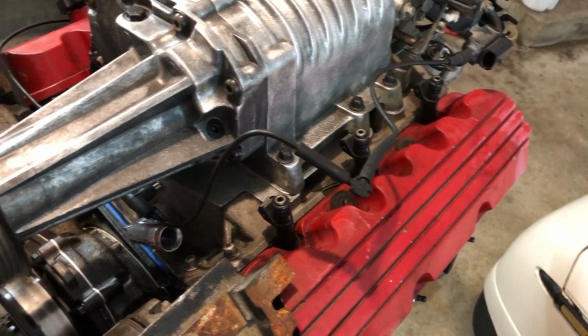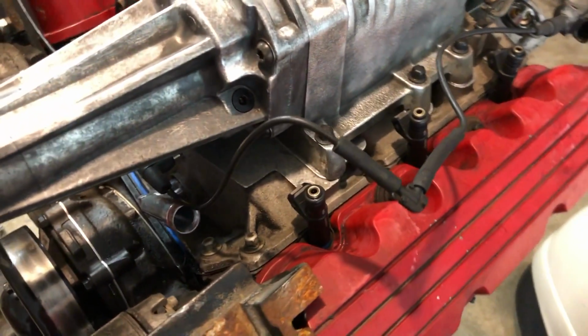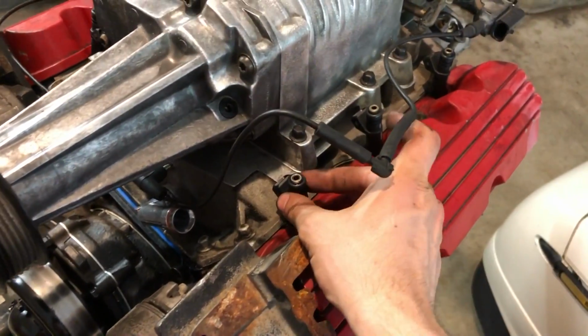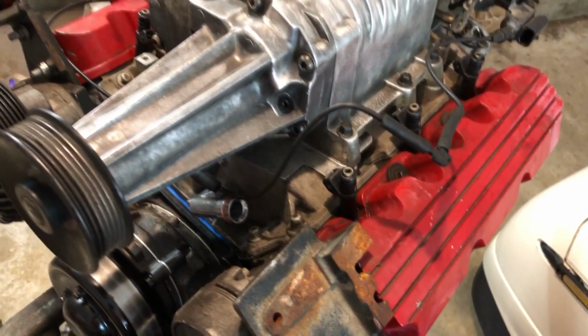I explained this in the last video, but with the E85 running, I determined that I think I'm going to be moving enough fuel that I need at least 80-pound injectors. 60s were going to barely cut it. They might have been okay though.